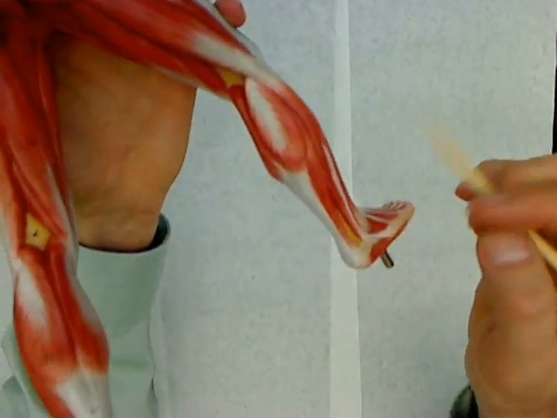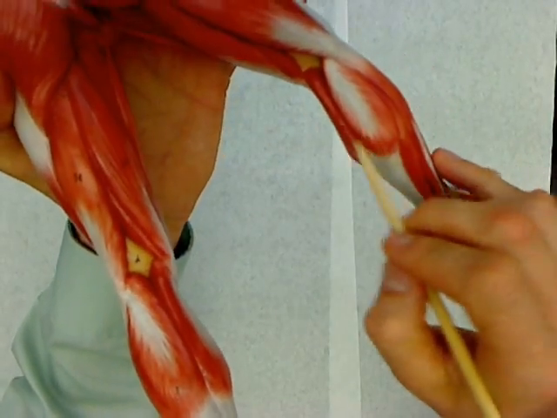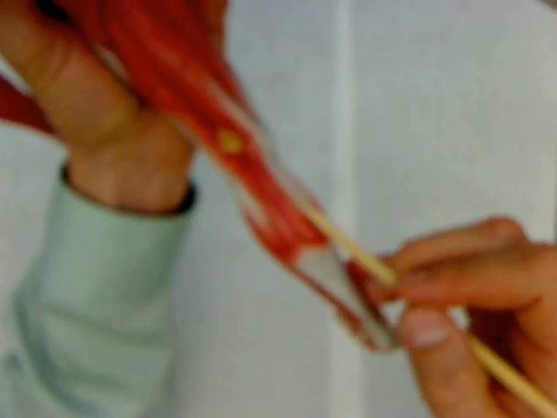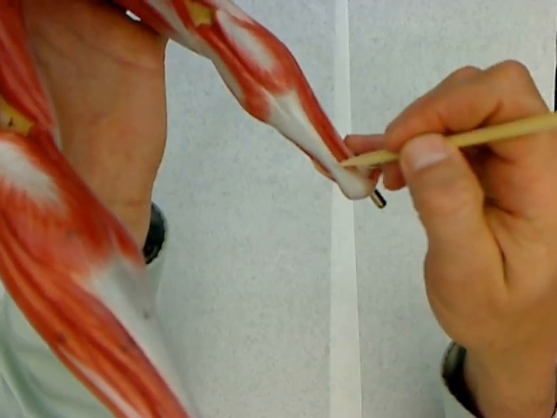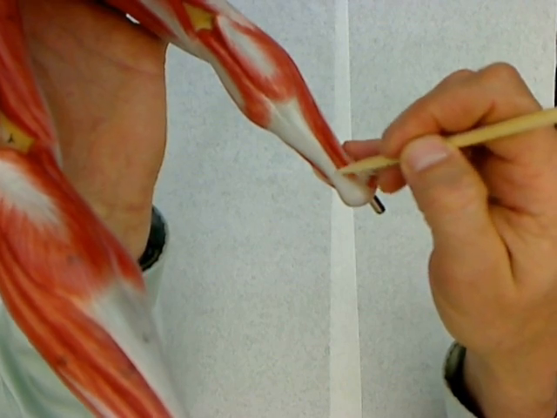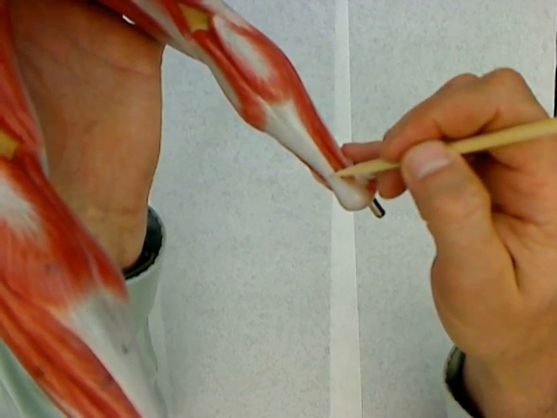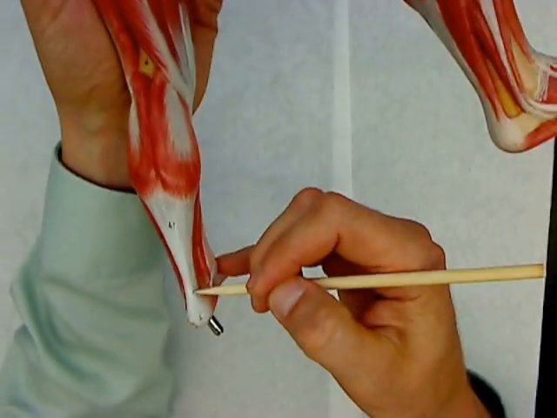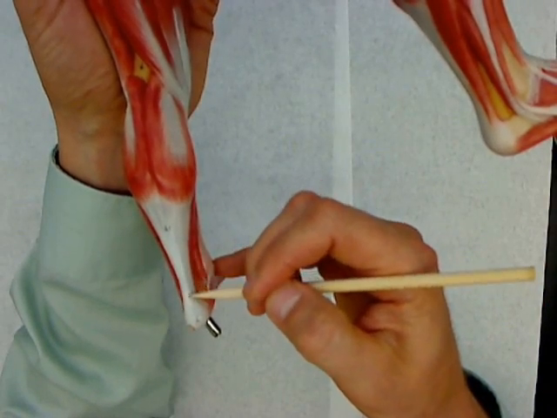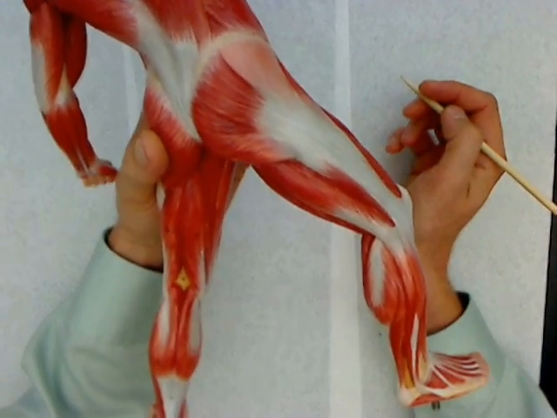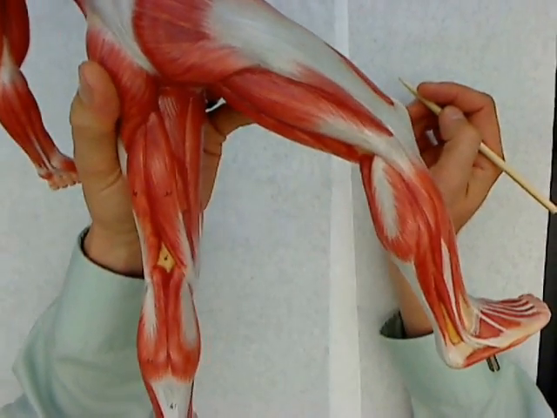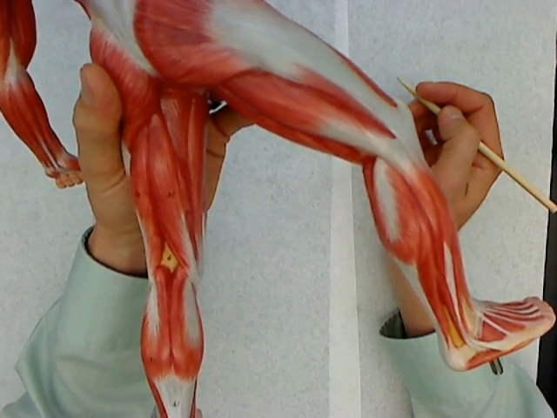So again, remembering right and left, right calf muscle or right gastrocnemius, left gastrocnemius. As far as tendons go, this is the Achilles tendon. So this would be the right Achilles tendon and the left Achilles tendon. Also known as calcaneal tendon. You can use either one as far as I'm concerned.